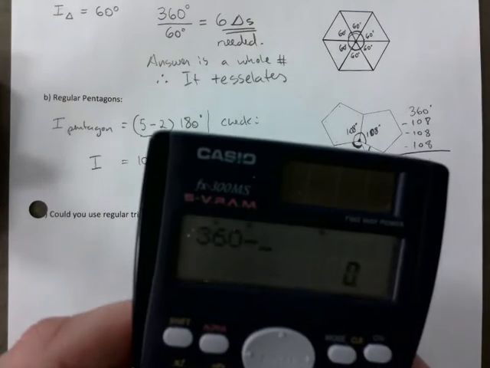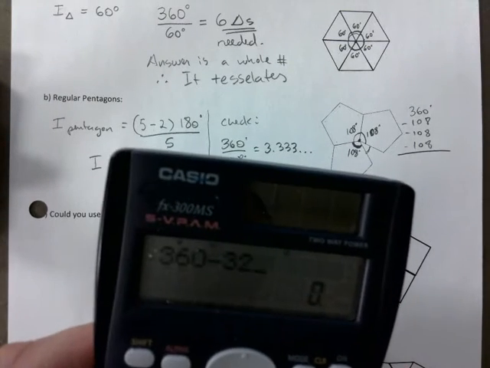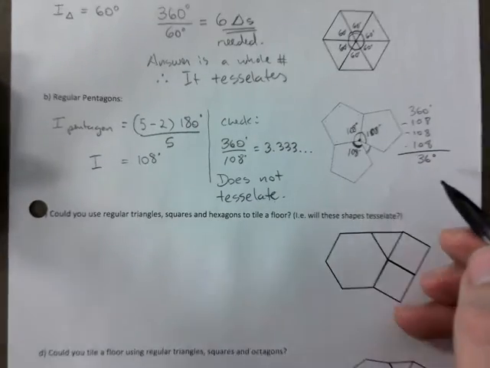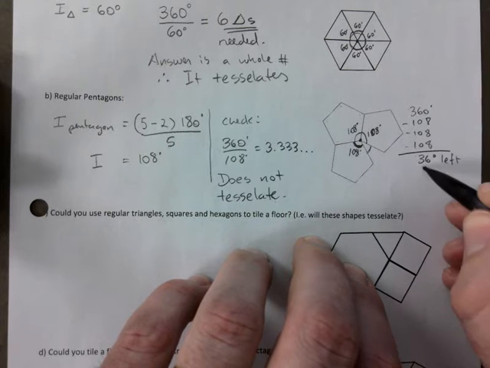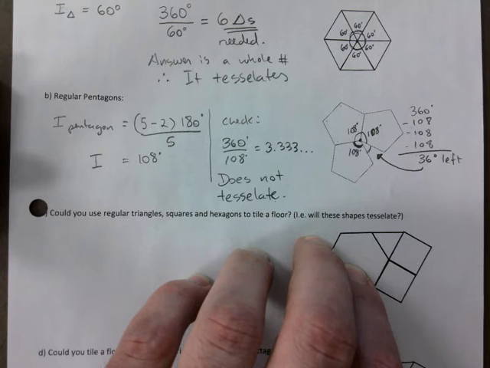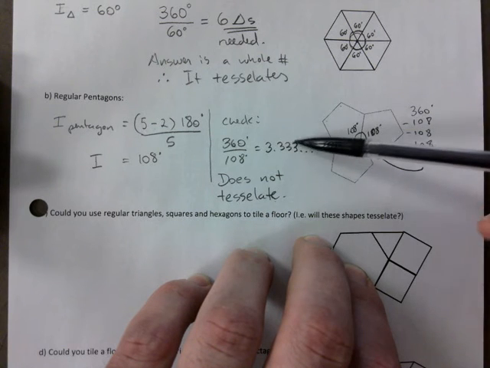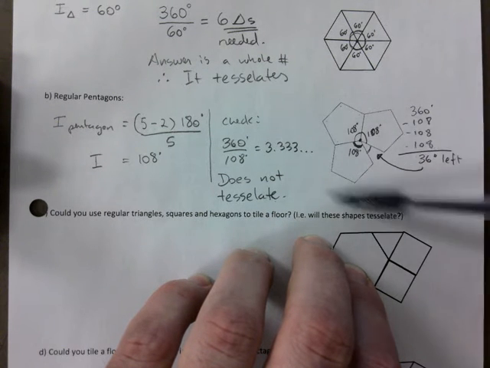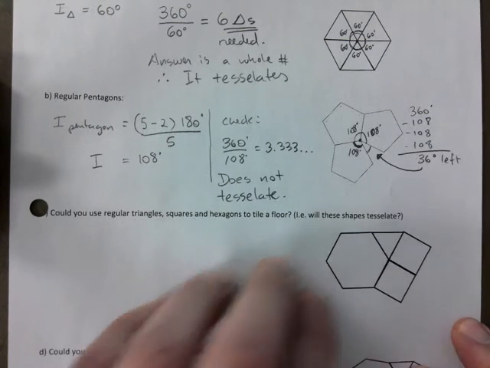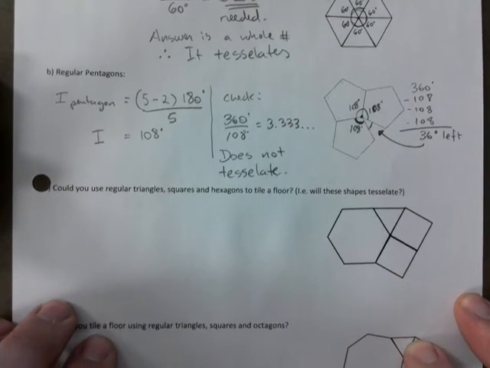So 360 minus 324. You have 36 degrees left to be covered, which cannot, right? There's no shape, there's no pentagon that can fill that gap, right? So this is just a mathematical way of checking. This is a visual, right, for you to understand what's happening. I'm not going to ask you to draw it, of course. Okay? So it fails right there.